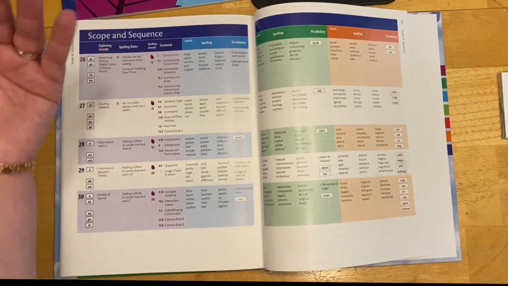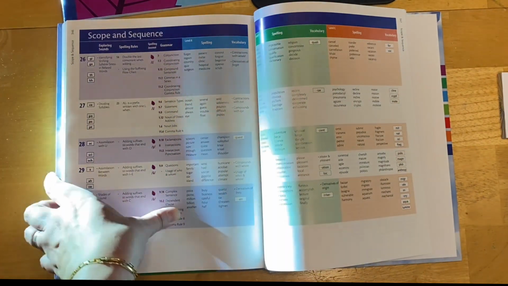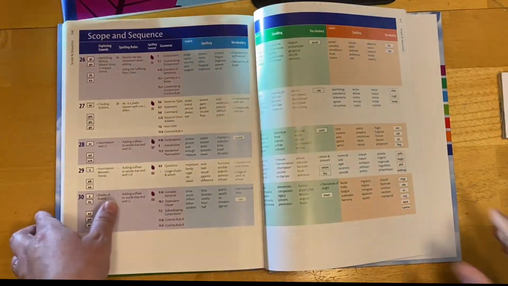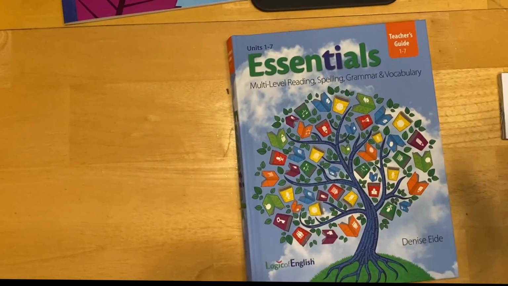Now, of course, if I want all the rest of it, the grammar and the spelling rules and all that, then I need to get the other books. But for just the spelling, that's already in the back, FYI, if you need some spelling lists to use.